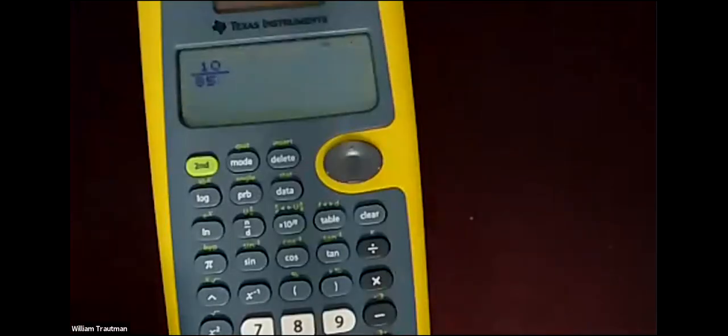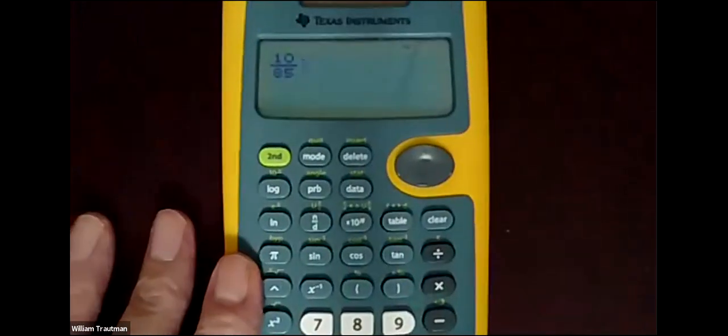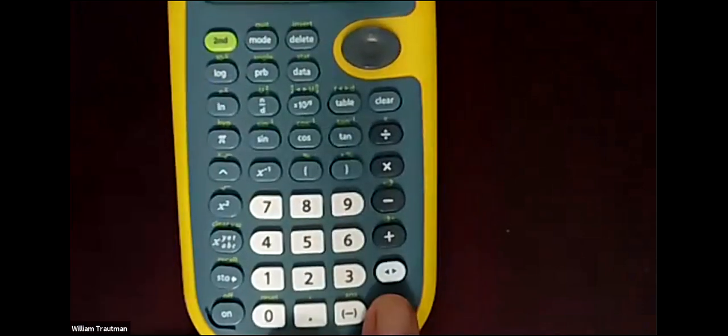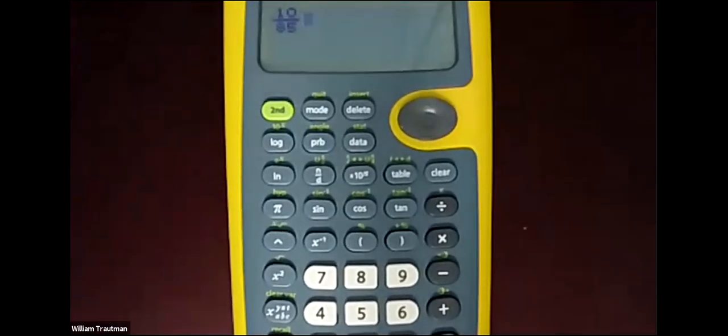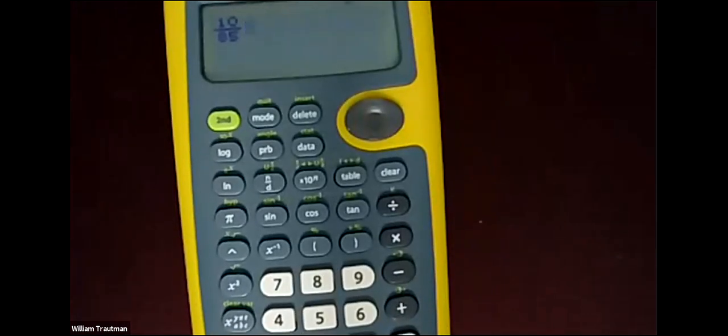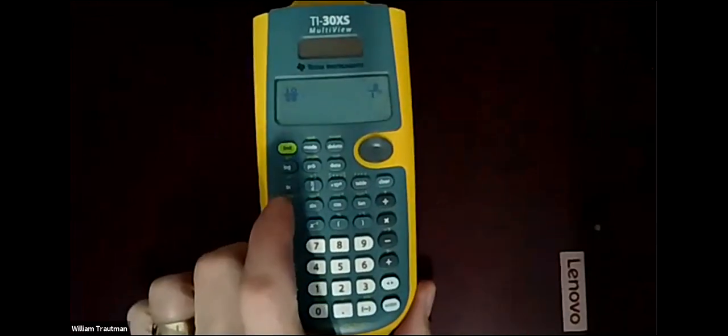There we go. 10 over 85. And I'm just going to arrow over to get out of the fraction. You don't have to. All you have to do is hit enter now. Now if I hit enter, it tells me the answer, and the answer is 2 over 17. That's the same thing I did. I just type in 10 over 85, hit enter, and it reduces the fraction for me in lowest terms. How nice is that?